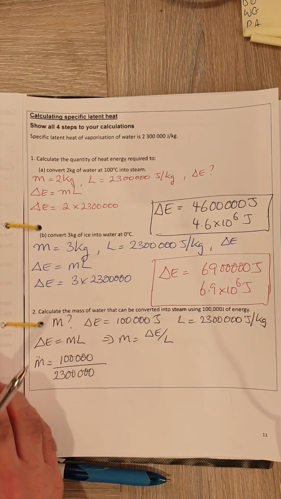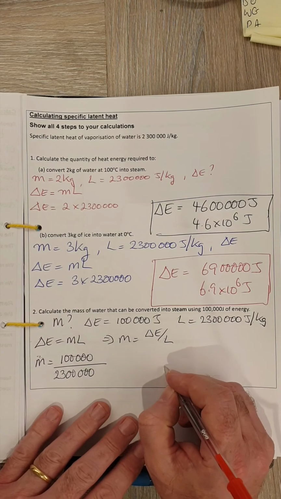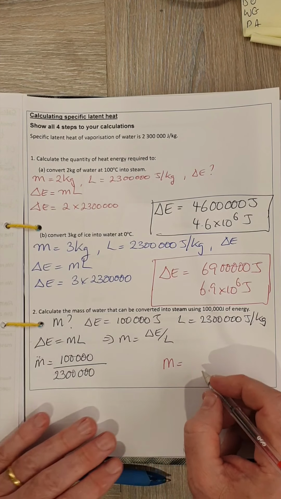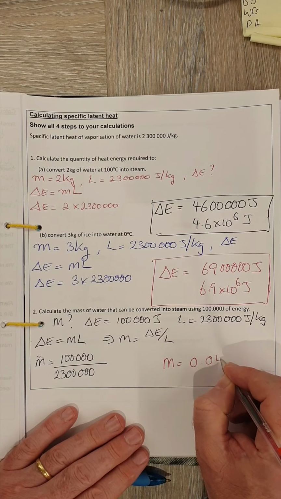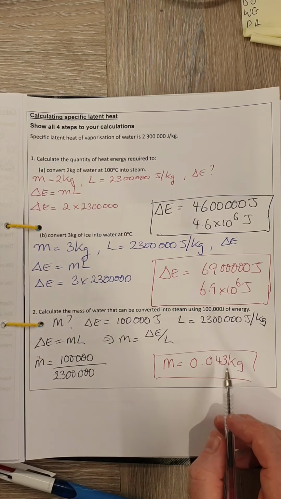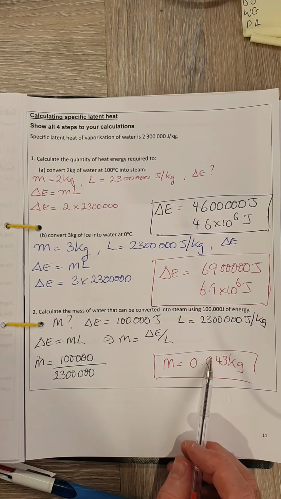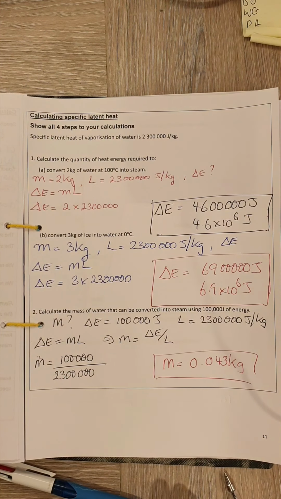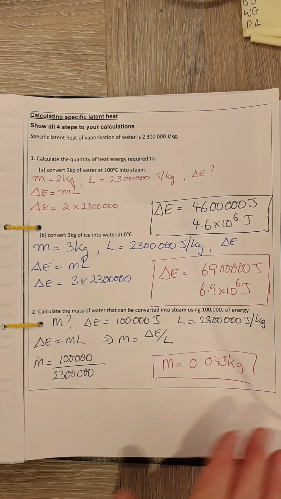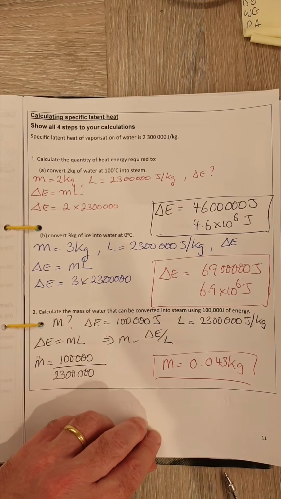So putting that into my calculator, that gives me an answer of the mass is equal to 0.04 kilograms. Notice you could have 0.043 kilograms, that would be fine. But notice I haven't used the recurring that appears whenever you do this calculation, and I don't write it in fraction form, always in a rounded decimal form. Right, so check your answers, make sure you've got all 4 steps for all of the questions.